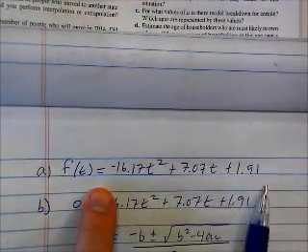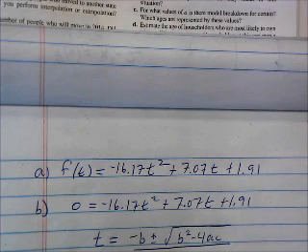How would I find the maximum using the equation? Plug what in? No, 2.7 is not a t number. 2.7 is a height number. It's the y value. I could, but that's not really what I want to do.